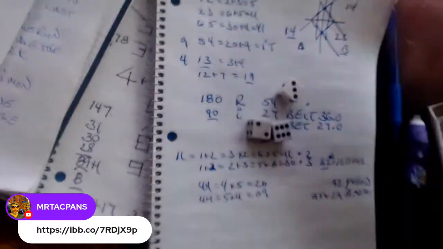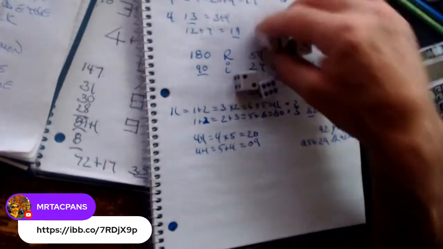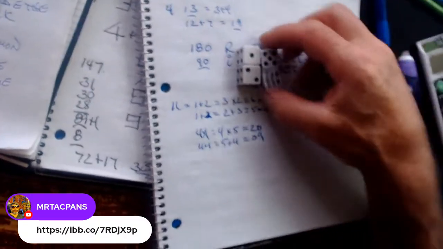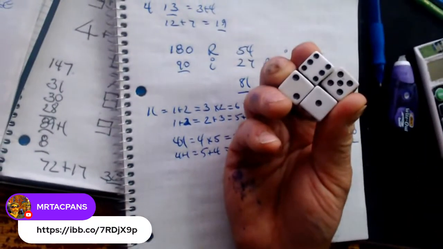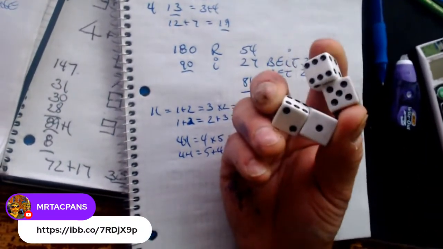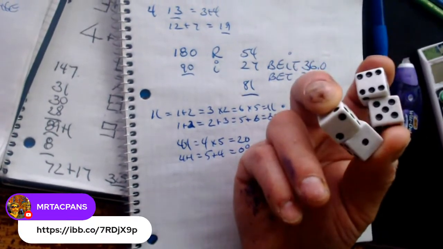Also, you can never see more than 5 sides on a dice. So when I flip these over, I'll see the same thing on the other side. 5 and 6 make 11 in creation. 1 and 2, 3. 3 and 11 are the red ball in pool.